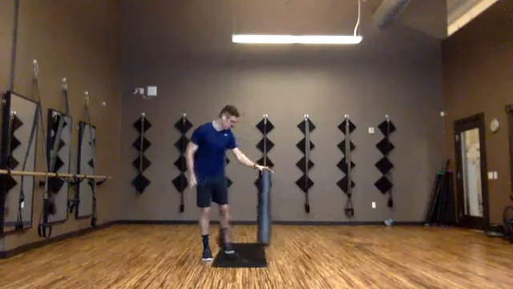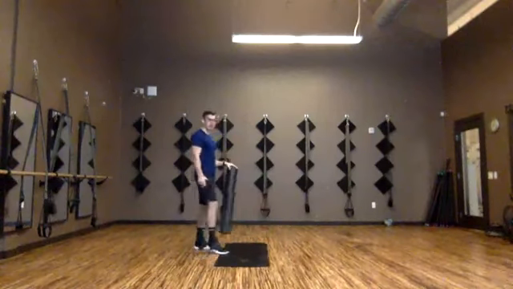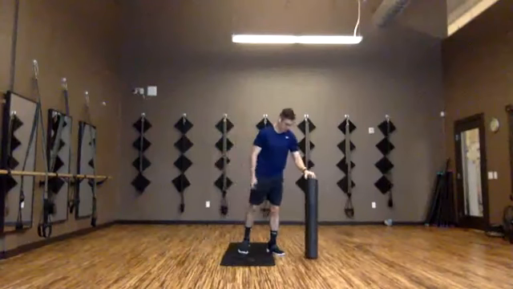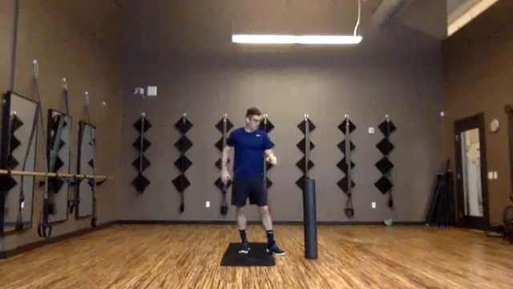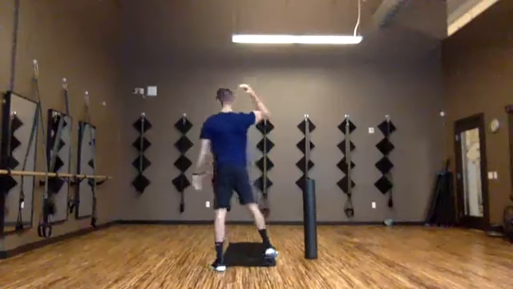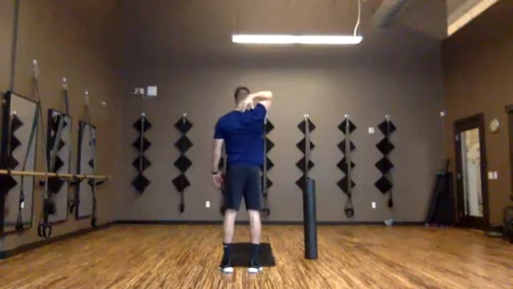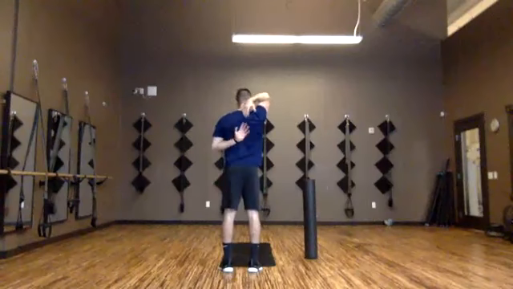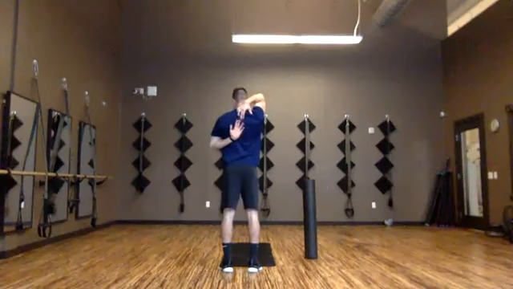All right. So we're going to go ahead and get started. We're going to start with an assessment to figure out where you guys are at and see where your restrictions may or may not be. So what we're going to do next is take the right hand, reach over the top, and then take your left arm and try and touch. Like so.